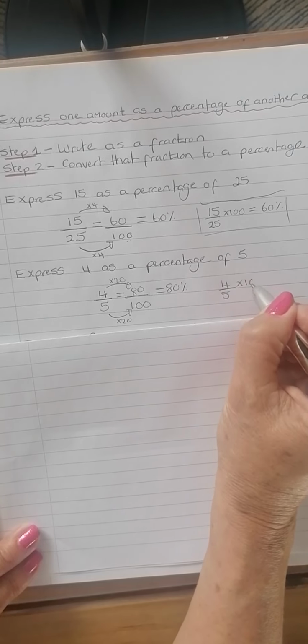Again, if you were doing it on a calculator, all you would do is write that fraction and multiply it by 100 to get you 40%. So this is using a calculator. This is without a calculator.